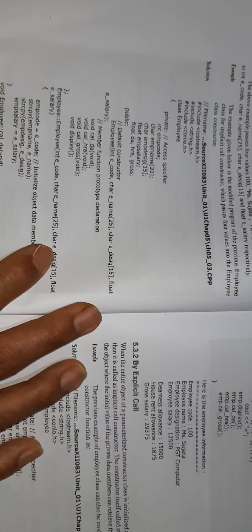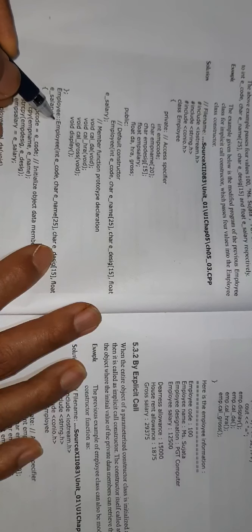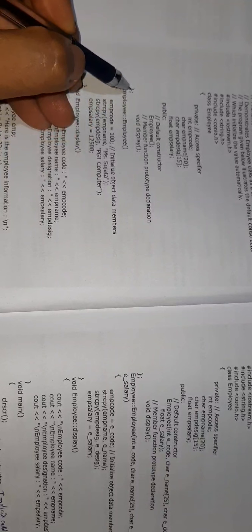How? Outside of the class, by using the scope resolution operator. Even for the default constructor, outside of the class, using the scope resolution operator. So here is the default constructor body.